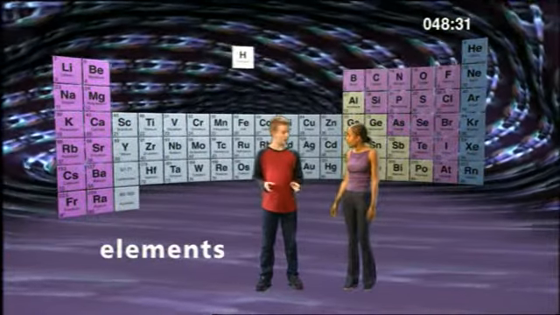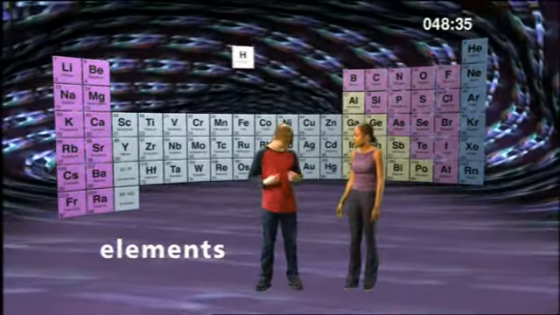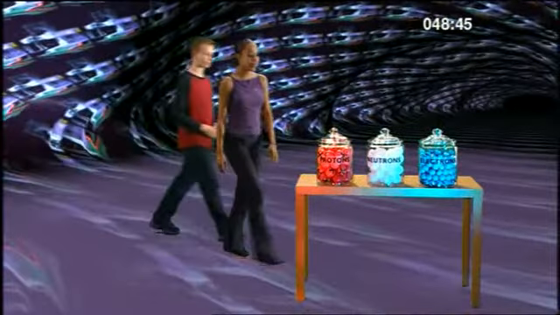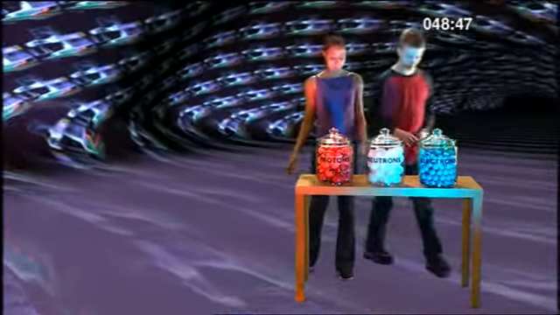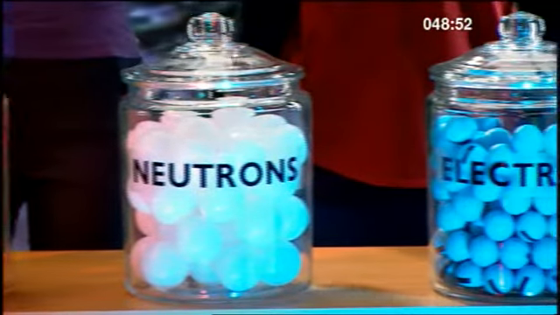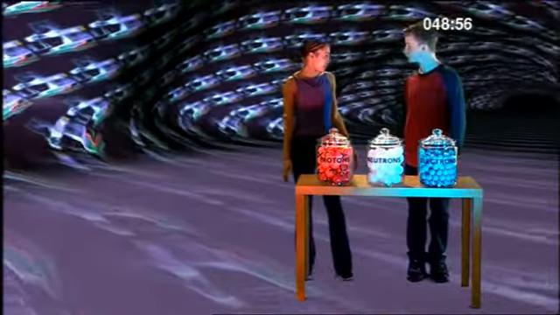So these 100 elements make up everything? You, me, our clothes, my watch? Yes, absolutely everything is composed of one or more of these elements. So what are the elements made from? All elements are made from these three particles: protons, neutrons, and electrons, which together form an atom.